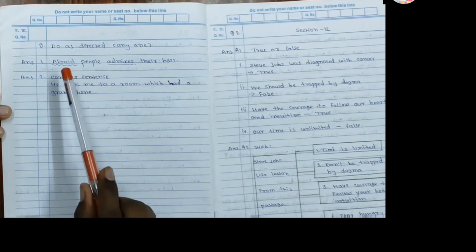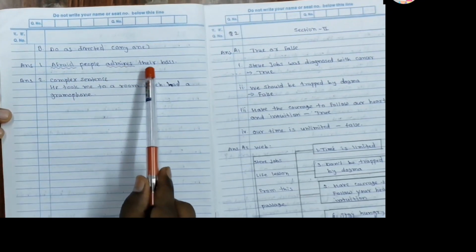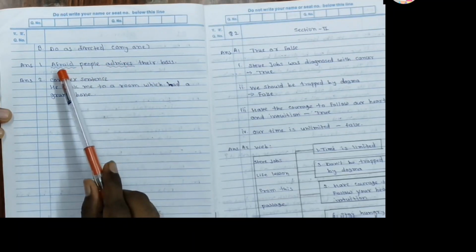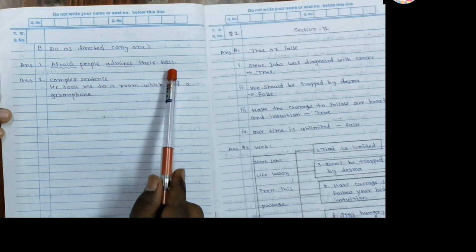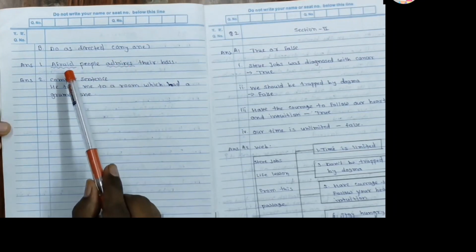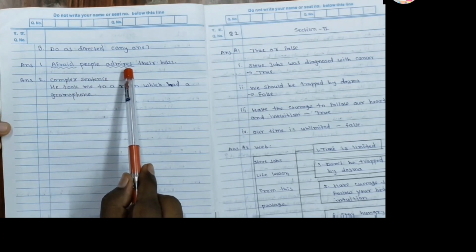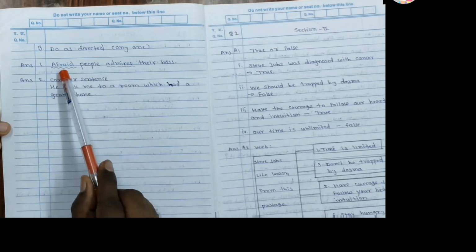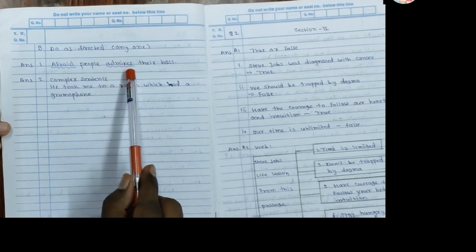Now here the answer is, afraid people admire their boss. Here two words, that is afraid and admired, I have used in one single sentence, and I have underlined these two words. So I will recommend that wherever the main points or important lines are there, you should underline them by straight line or wavy line.